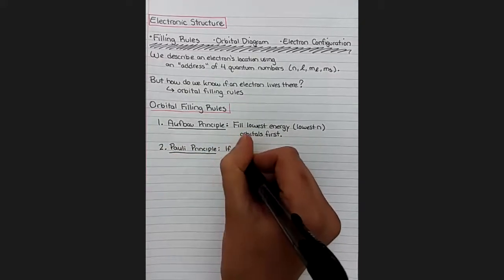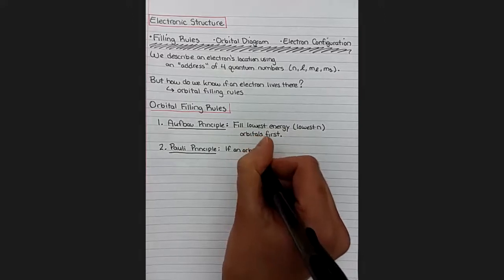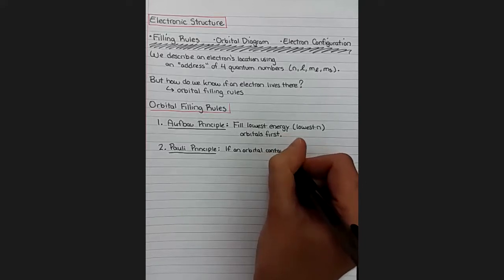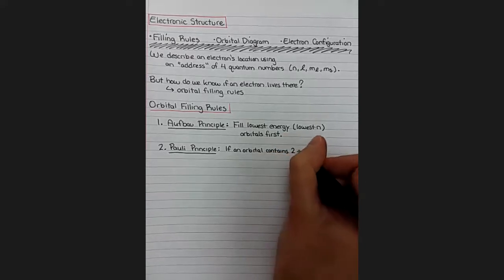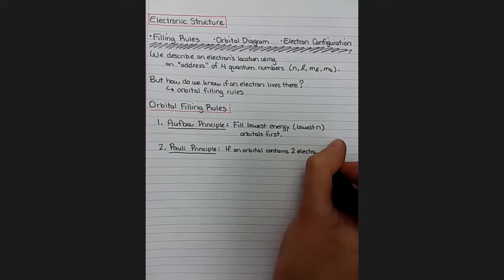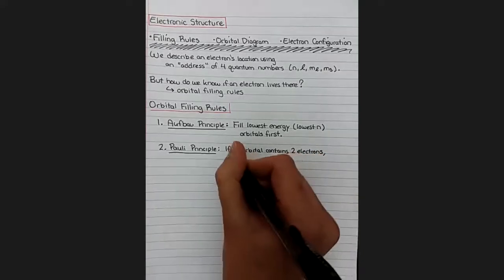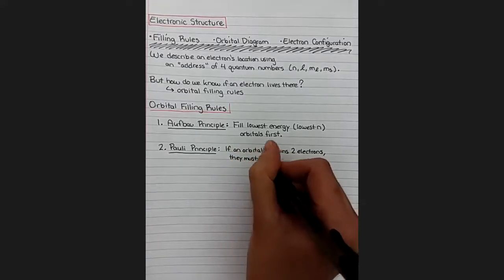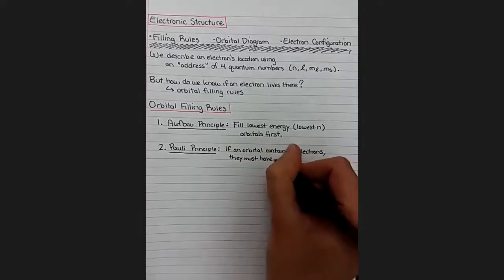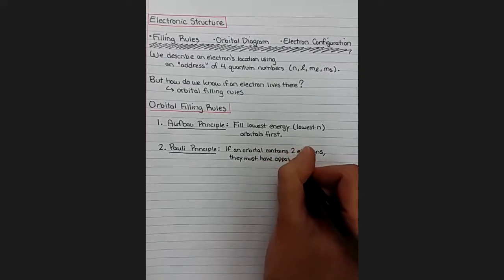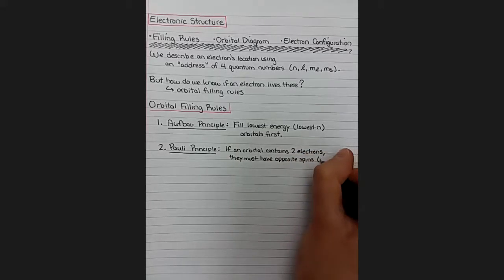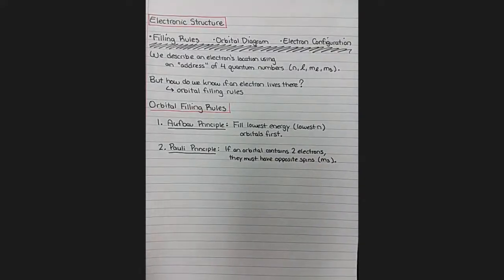Pauli Principle says, if an orbital contains 2 electrons, or in other words, it is full, those electrons must have opposite spins. Remember, this is referring to the m sub s value, that fourth quantum number.